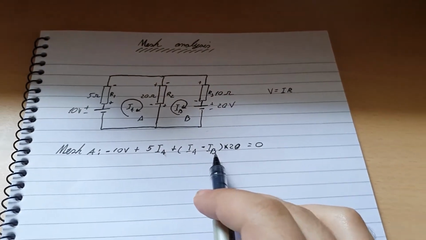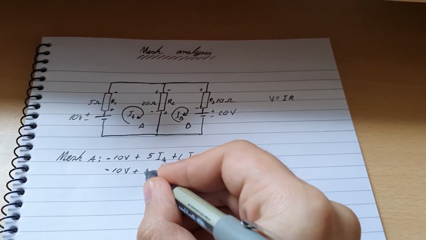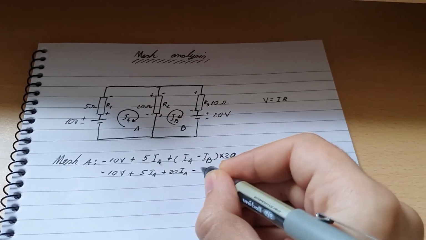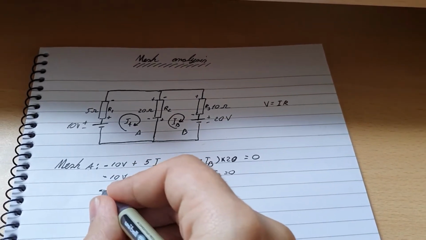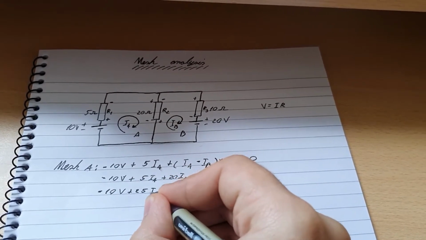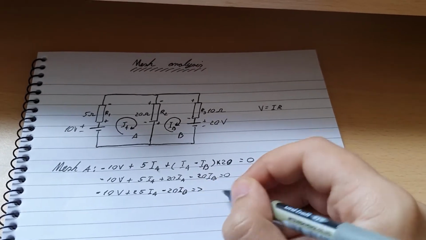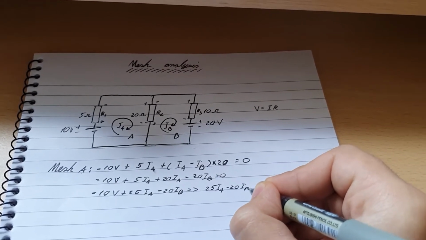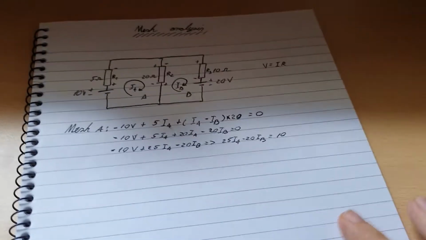Now, what we do is minus 10V plus, we simplified, 5IA plus 20IA minus 20IB equals 0. And this will be minus 10V plus 25IA minus 20IB, which we can also write as 25IA minus 20IB is equal to 10. Okay, this sounds simple enough. Now let's go to mesh B.